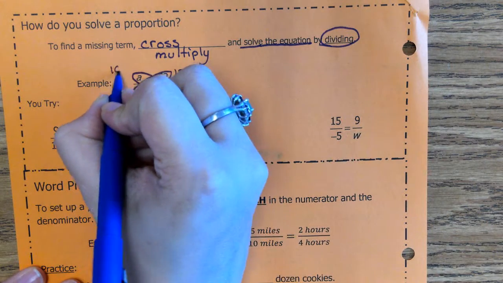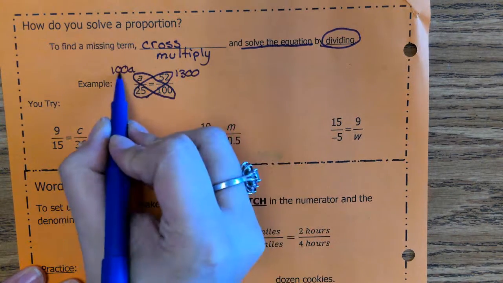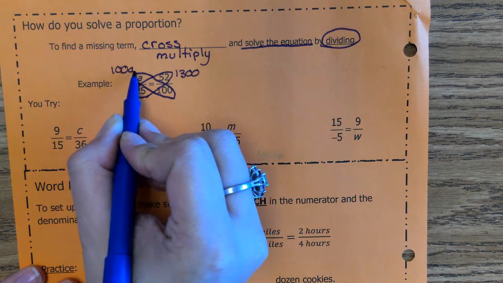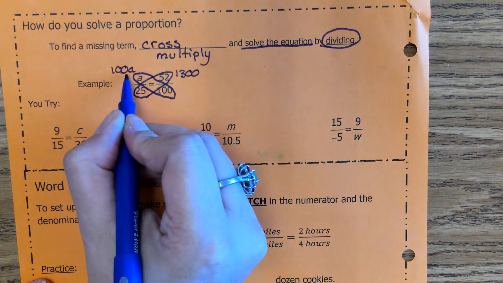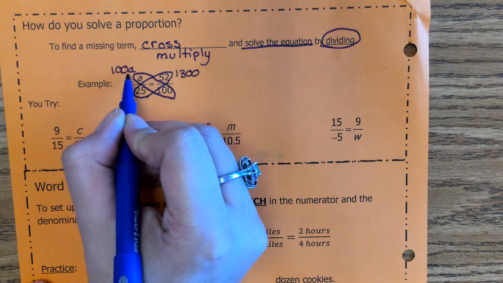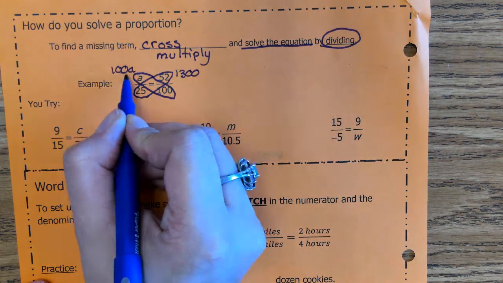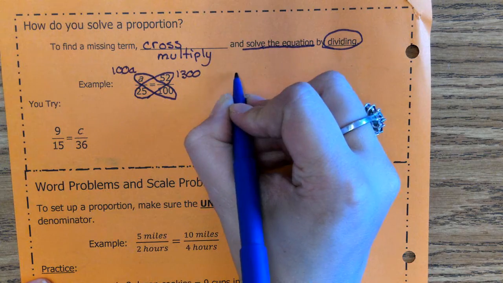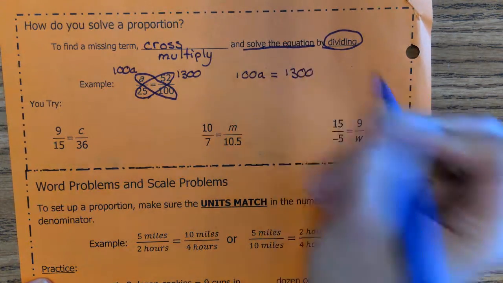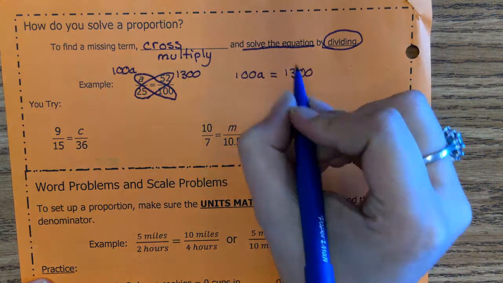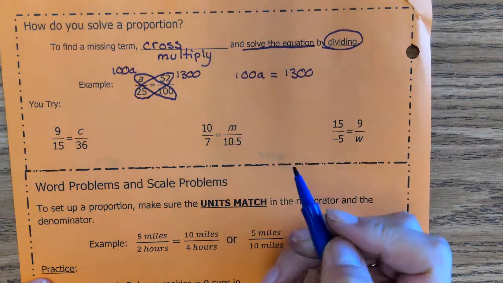It's just 100a. When there's no operation in between here, it means multiply. When the number and the letter are right next to each other, this is the coefficient multiplied by the variable. 100 times a. So I'm going to make that my equation. 100a equals 1,300. Now to solve this one-step equation, I want the 100 all by itself.